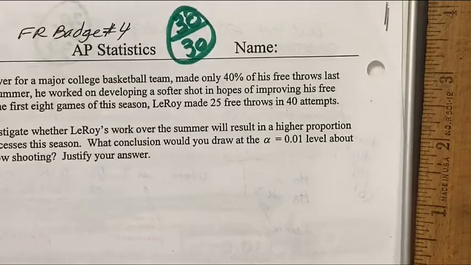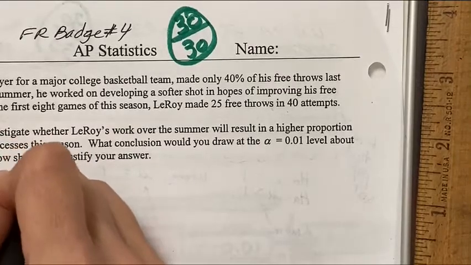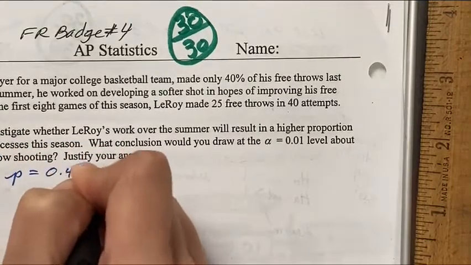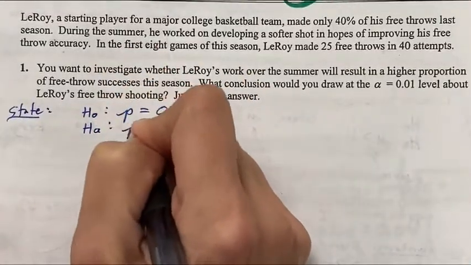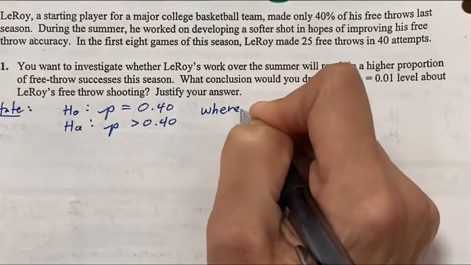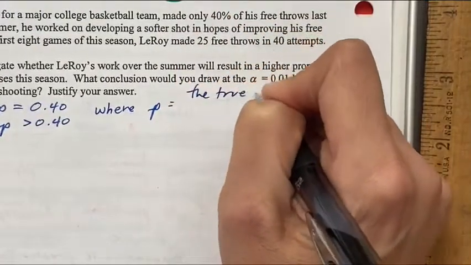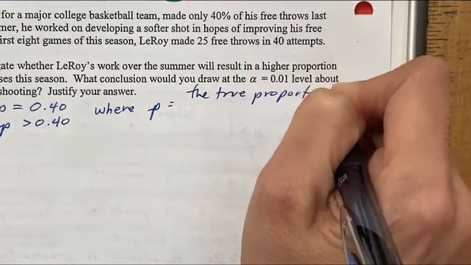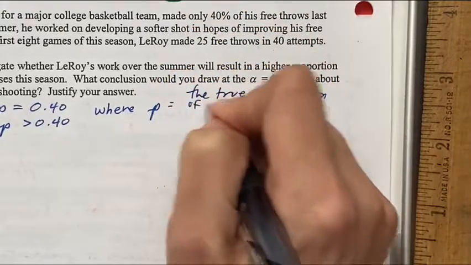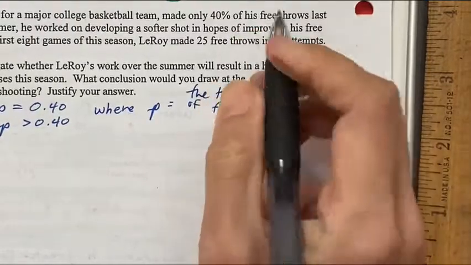We're supposed to presume that he has a shot ratio of 40%, but he's been working on his stuff over the summer, so he has a sneaky suspicion that he's better than that. We must define what that is, where P is equal to the true proportion of free throws Leroy can make.